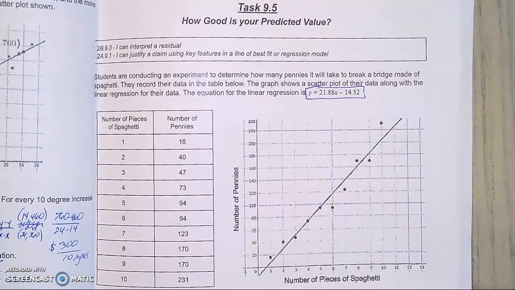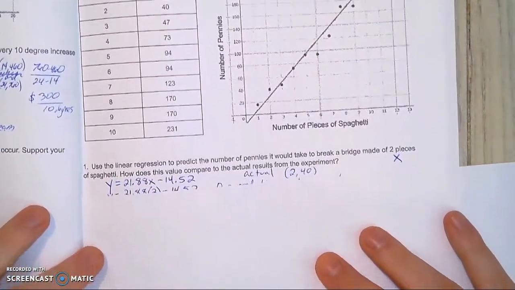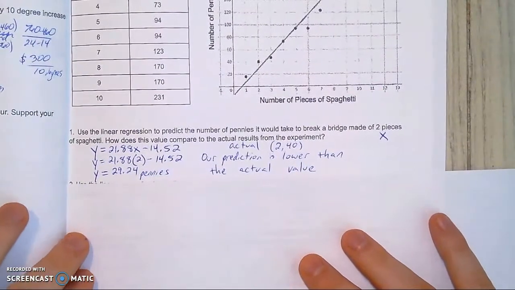So starting here on page 27, you worked on this yesterday. You looked at a table, scatter plot, and line of fit that showed the relationship between the balancing of pieces of spaghetti and the number of pennies. What we ended up looking at in the problems below, starting with number 1, was how we could use that equation they gave us up top to make some predictions.